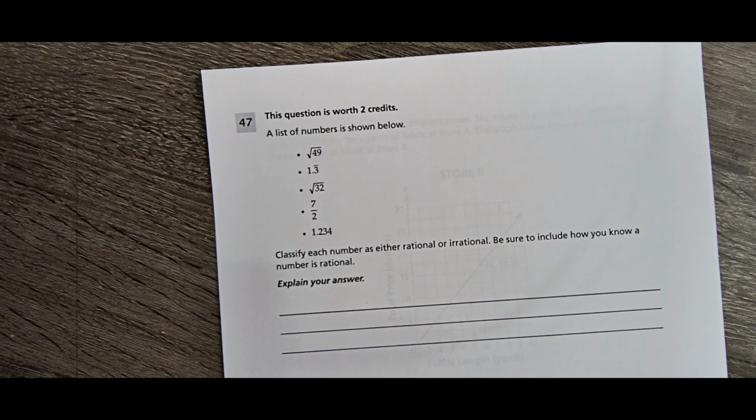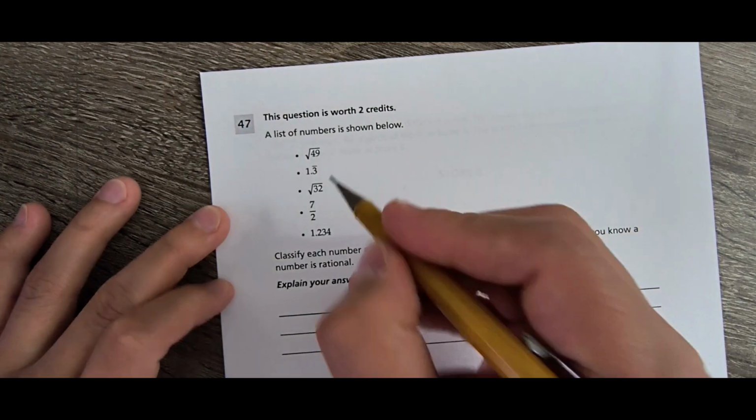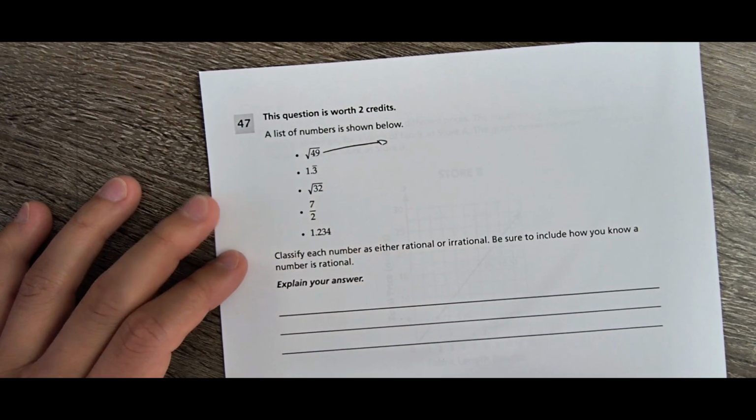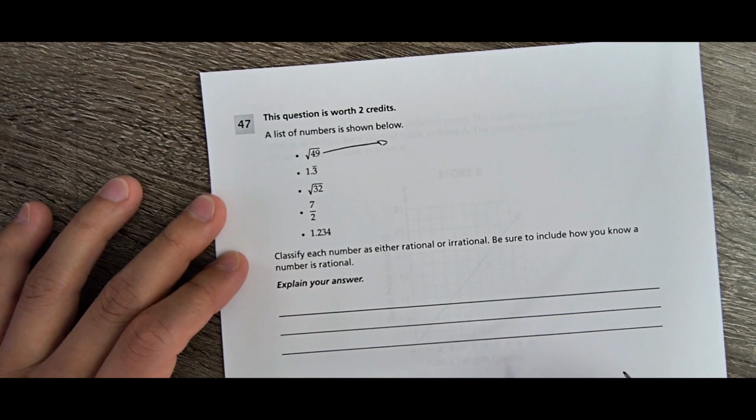So the first one is the square root of 49. Is the square root of 49 rational or irrational? This is rational. How do I know it is rational? I'll tell you right now. It is rational because the square root of 49 will give me 7, right? And we know that 7 times 7 is 49, which is an integer.